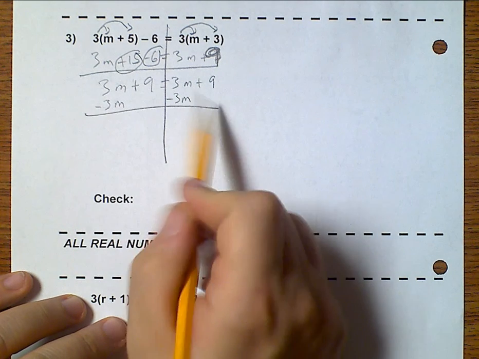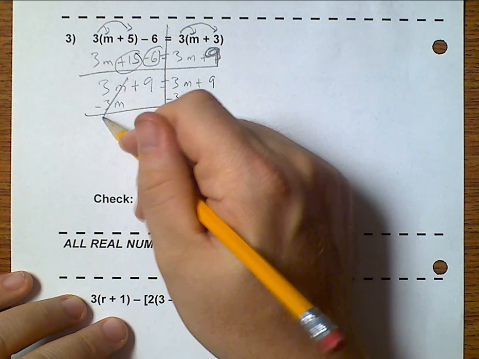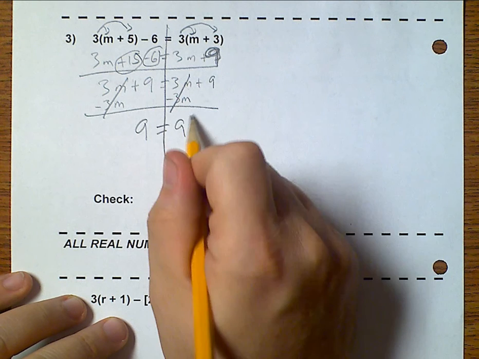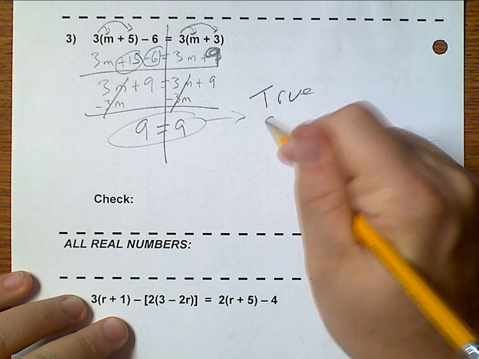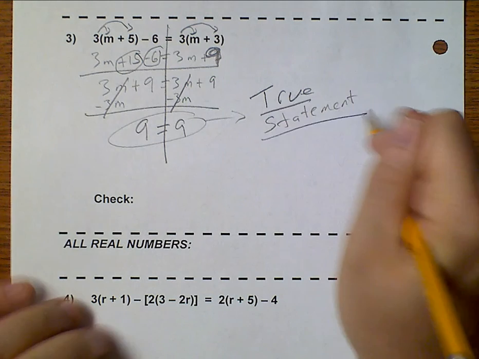Move all of our m's to one side by getting rid of them on this side. They cancel, I'm left with 9 equals 9. And this is a true statement. Okay?